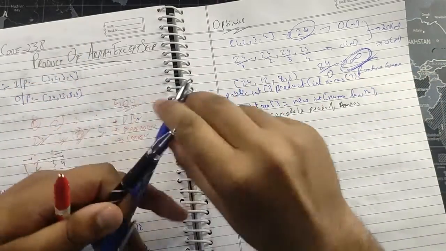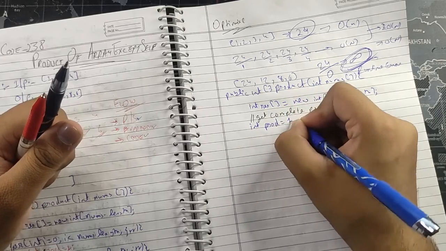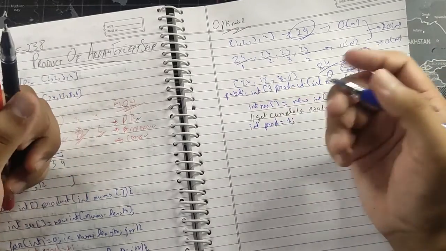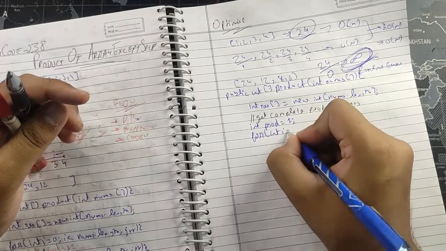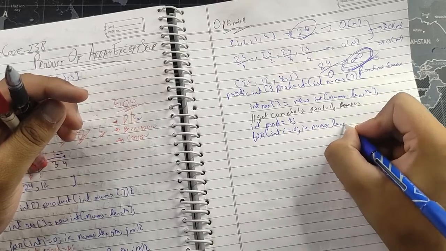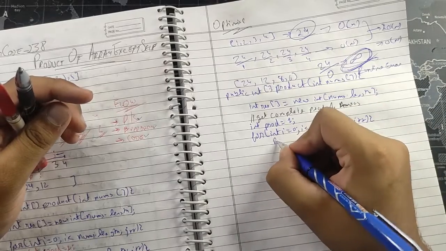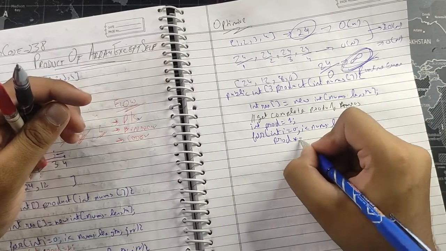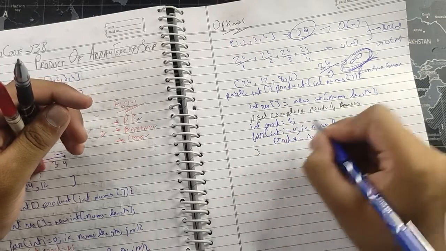Before that, I will create one product as well. It's initialized with 1, as I told you, because 0 will make everything 0. So for int i equals 0, i less than nums.length, i plus plus. In this one, you simply say product multiply equals nums of i. So from over here we'll get the complete product.